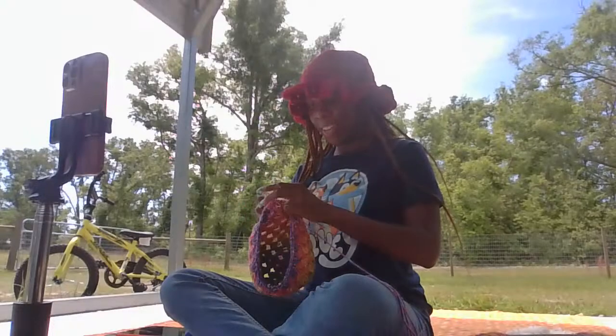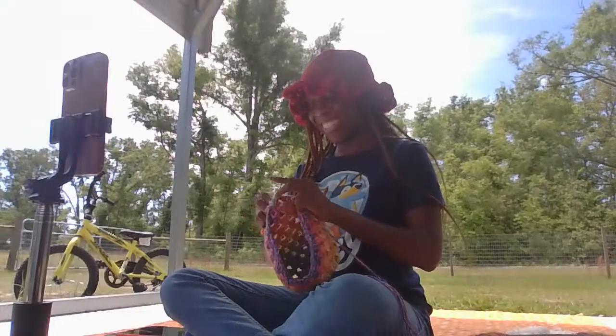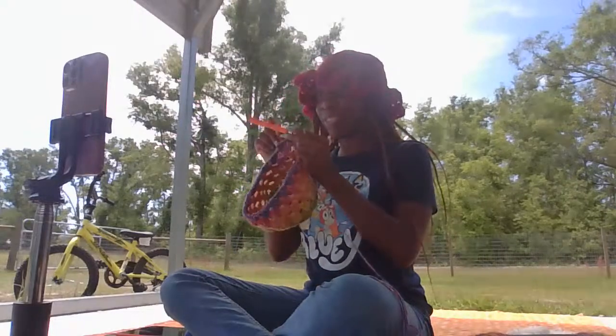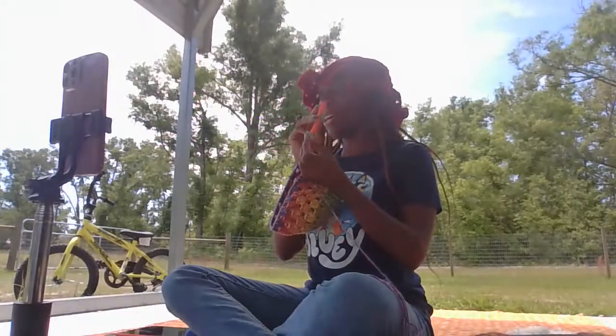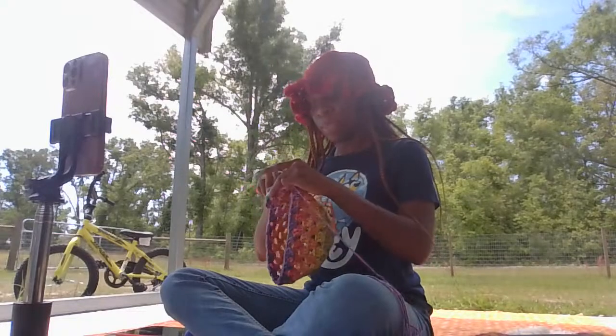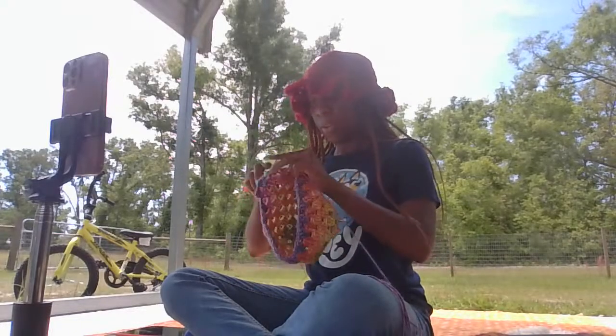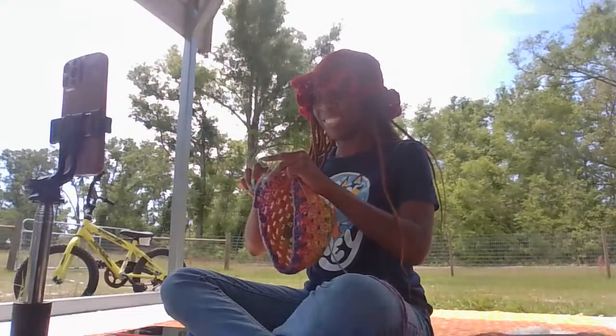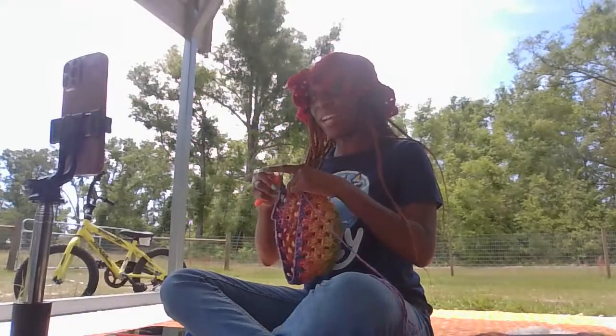I don't have any fancy hooks. All my hooks are just hooks. I mean, I do have one that has like the little circular thingies, the beads or whatever. I really like that one though. It's in the house. I haven't used it in a while. I've been using this. This is tried and true. This is old reliable right here.